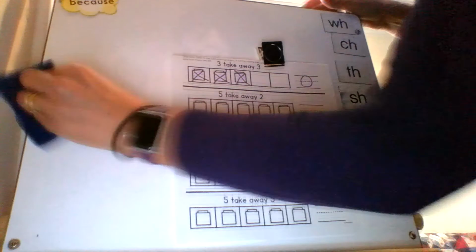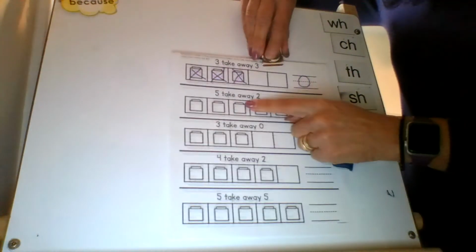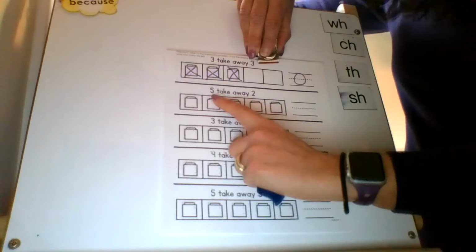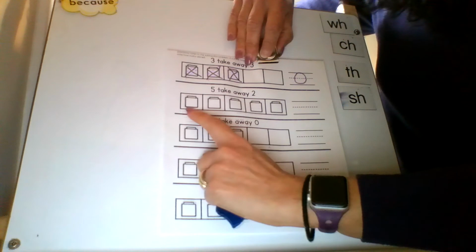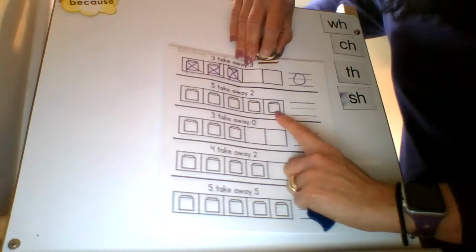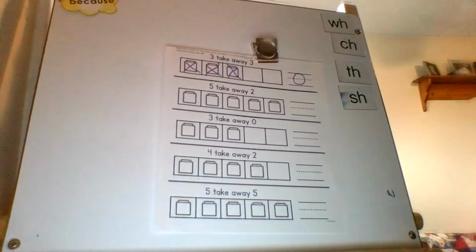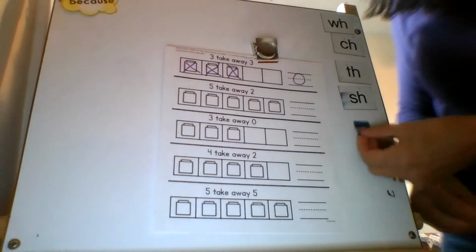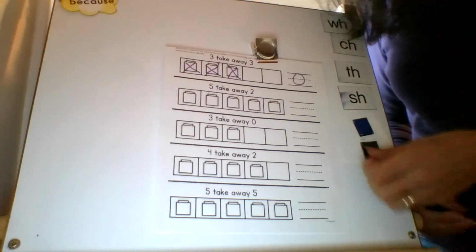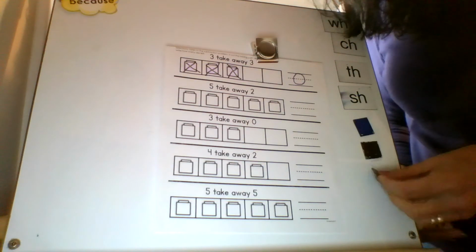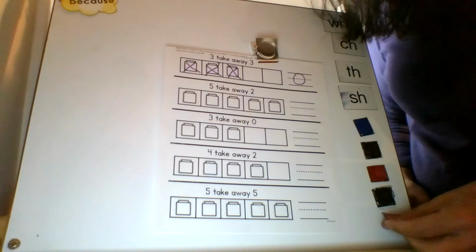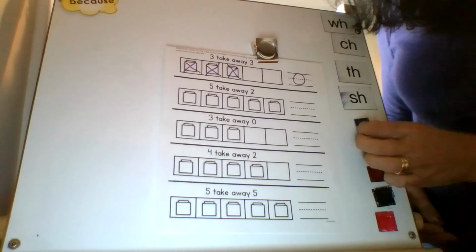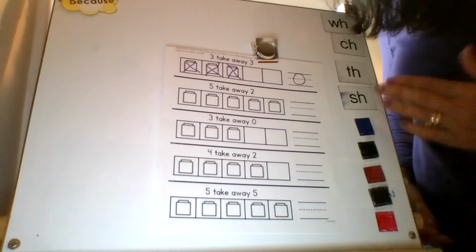All right, let's try another one. This next one says 5, take away 2. So on my paper, I have 1, 2, 3, 4, 5. So let's get out 5 counters. So get your 5 counters, whatever you have. Make sure you double check. Make sure you have 5. Make sure you can count them, so put them in some type of order. 1, 2, 3, 4, 5.